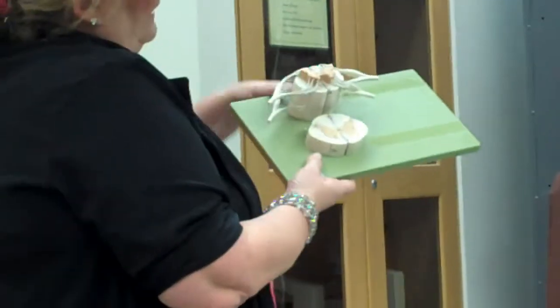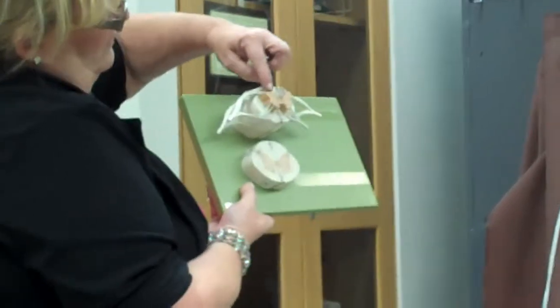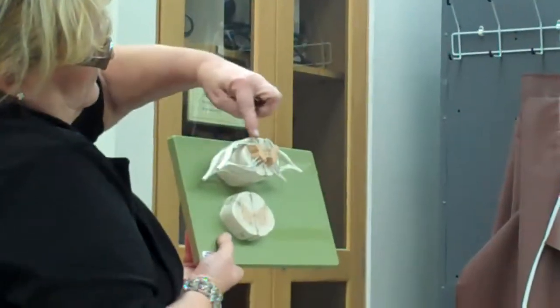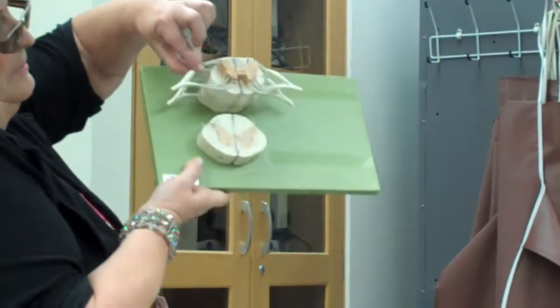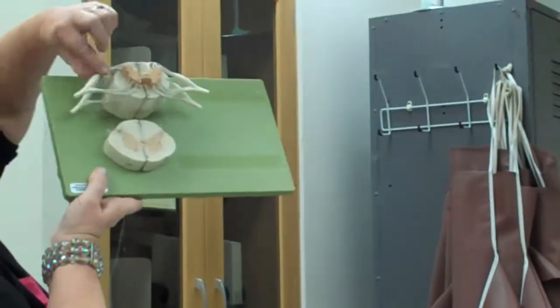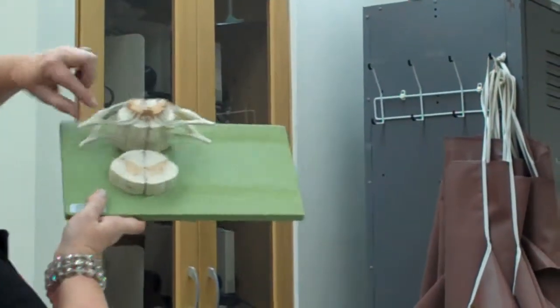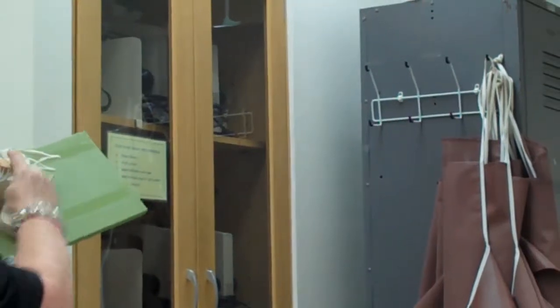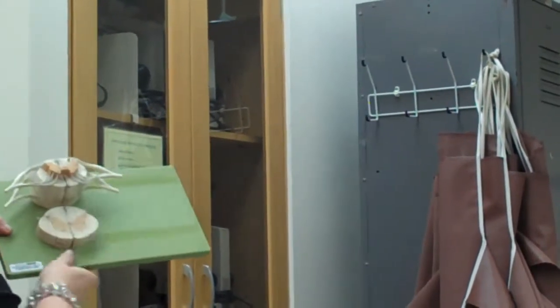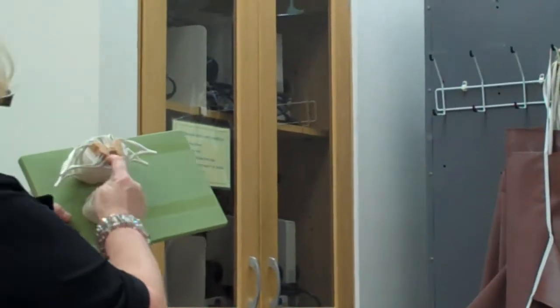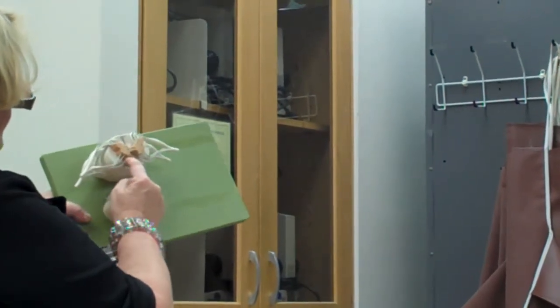Dorsal horns, you have the nerves that are called the dorsal roots. Okay? And then it comes to this bulbous area, which is the dorsal root ganglion, right there. Now, coming off of, and it's the same thing on that side, mirror image. Right here is your anterior horn.